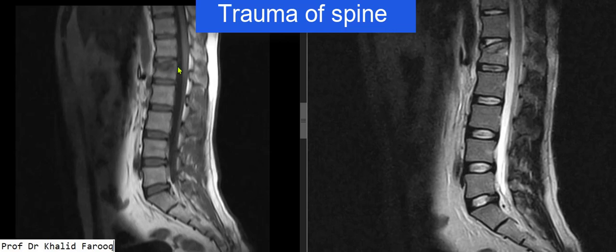Subtle marrow changes are also appreciated under superior end plate on both T1 and T2 weighted sequences. We can see that in spite of this, there is normal alignment of lumbosacral vertebrae, while we can also see bony canal is capacious throughout the lumbosacral region, and visualized portion of the conus and adjacent lower dorsal cord is unremarkable. Similarly, we see that there is no abnormal disc bulge or disc protrusion at this level.